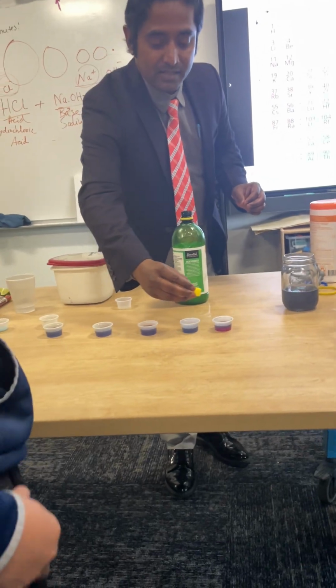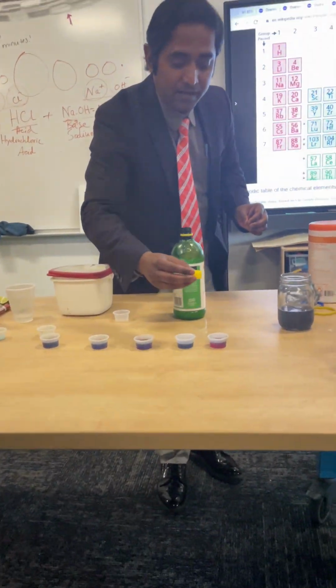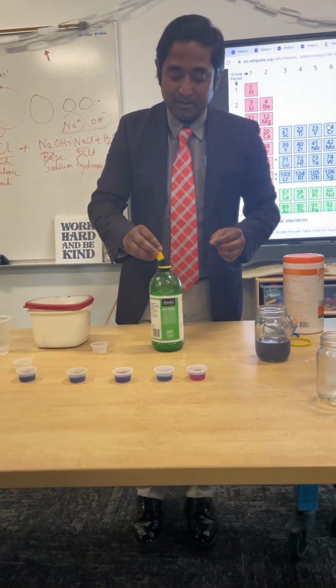All right. Let us see. Oh my God, that's happening. Science works, right? Science is always working. See? So, all right. As you can see, let me add a little bit more. Will it become more red? Yes, it is producing red. Okay. It looks like pink.